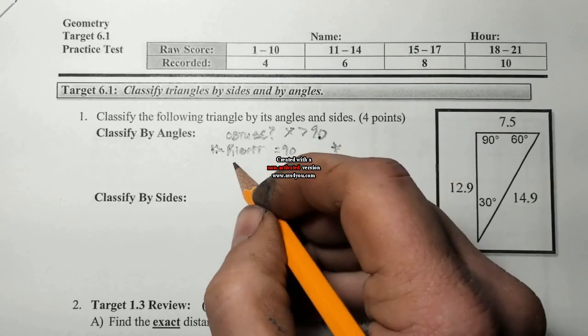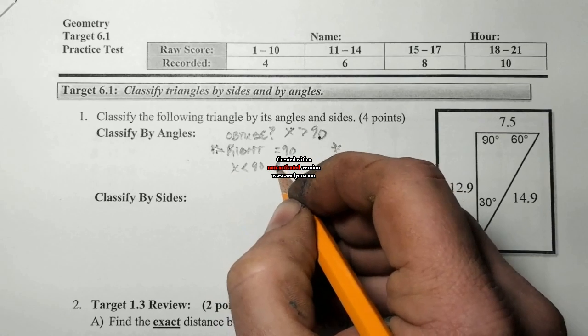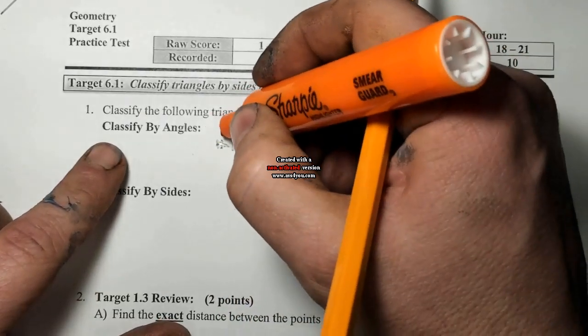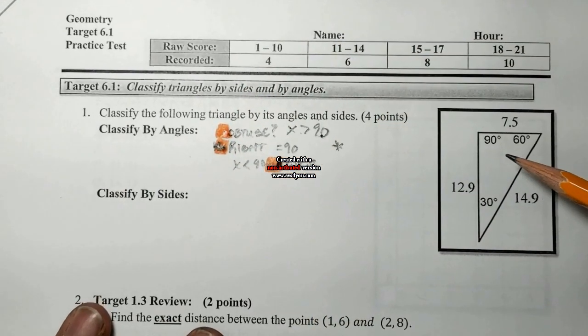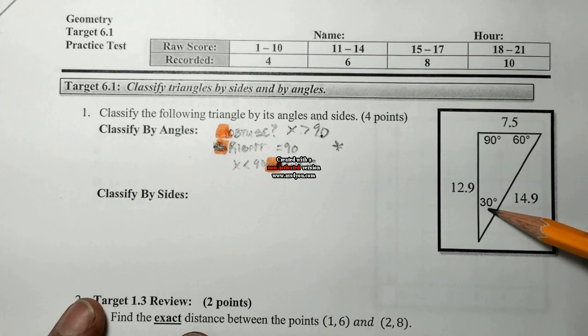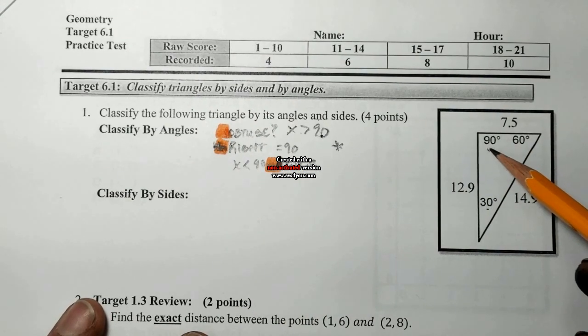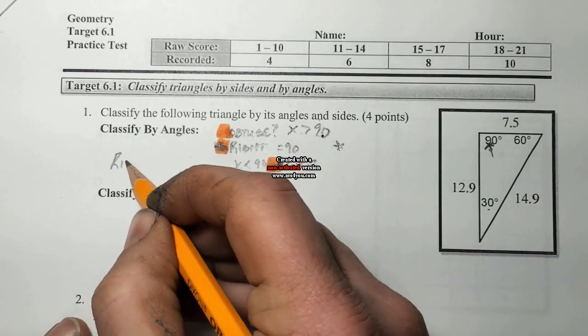And if all of the angles are less than 90, if x is less than 90, then you're dealing with an acute, right? So these are going to be our three main choices: obtuse, right, and acute. So looking briefly at the diagram, you can see that yes, there is an acute angle, but there's a right angle. And as we said, that's going to trump everything. So this is a right triangle.